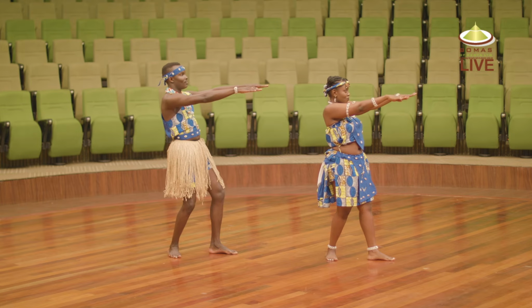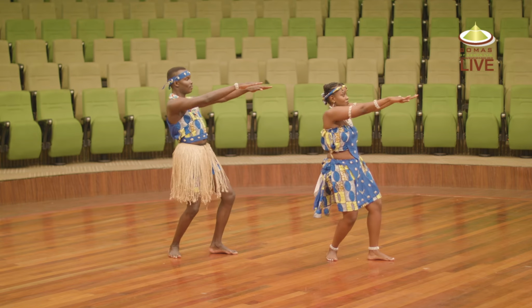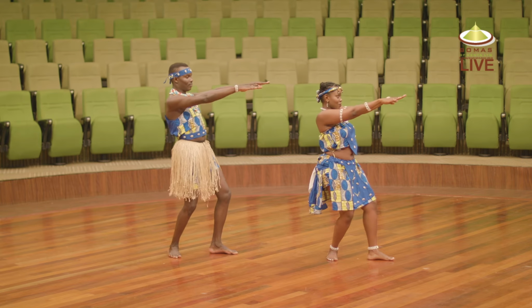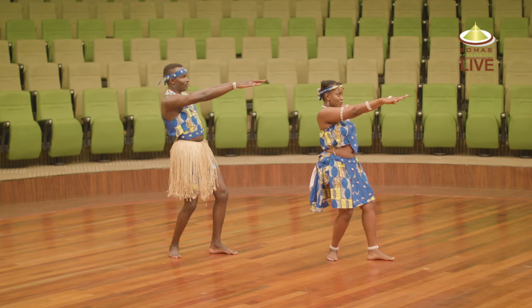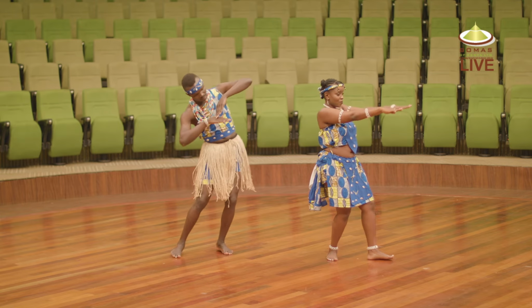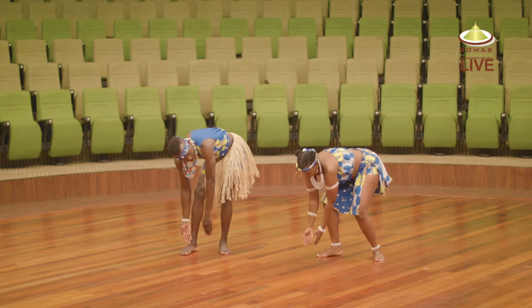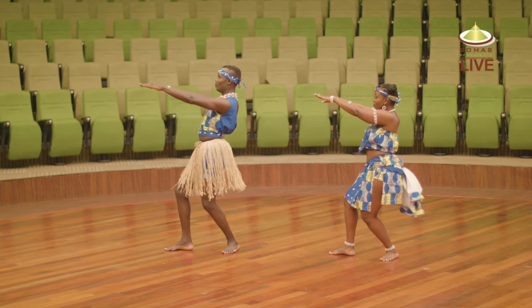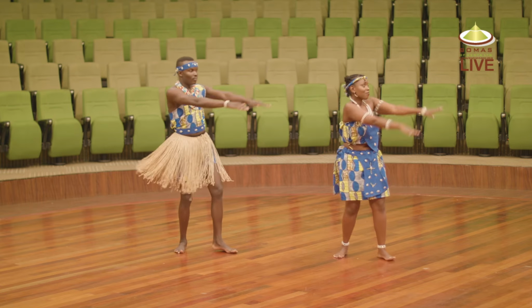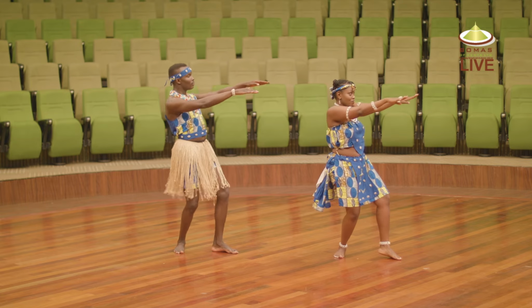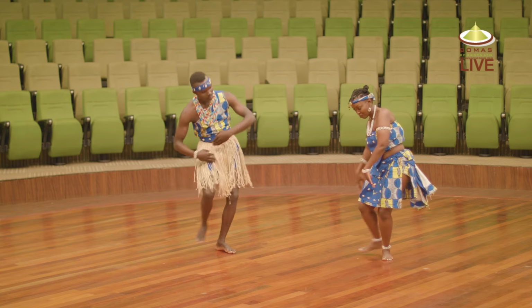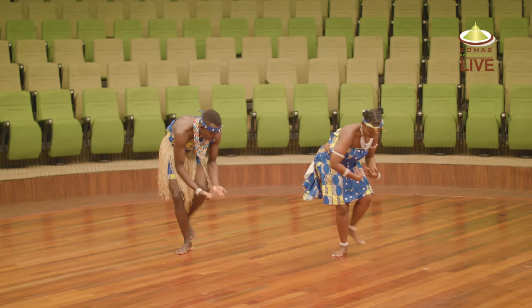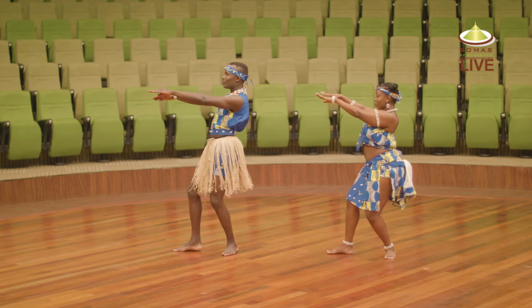5, 6, 7, go, and 1, 2, 3, 4. From here, you're going back to placing something on the floor. So it's a combination of movements. So 1, 2, 3, 4, come up. 5, 6, 7, 8. And 1, 2, 3, 4, come down. 5, 6, 7, 8. Nice.